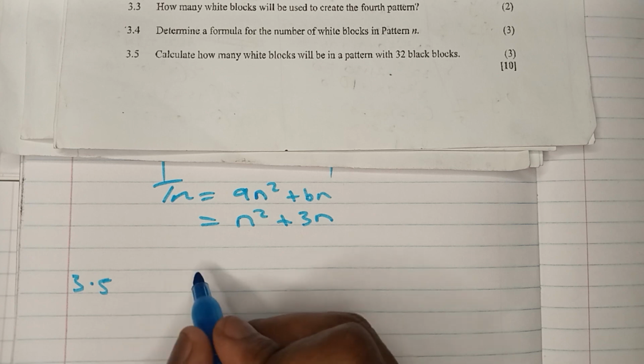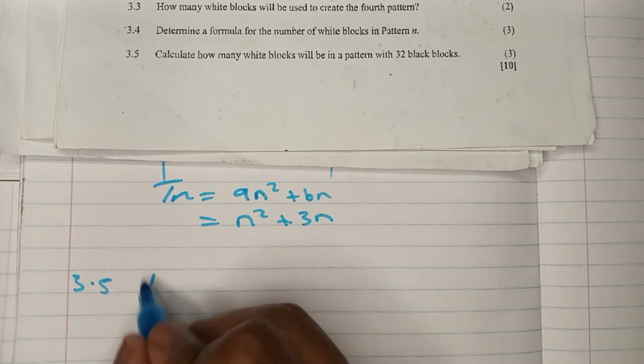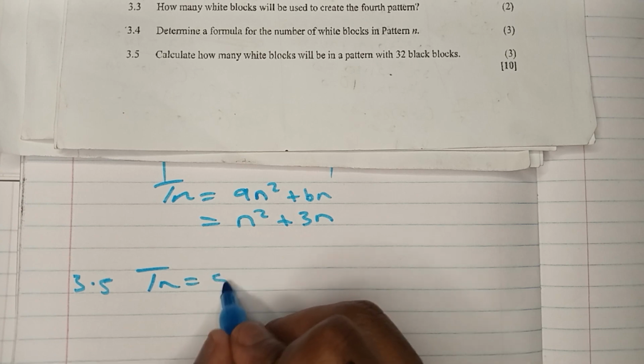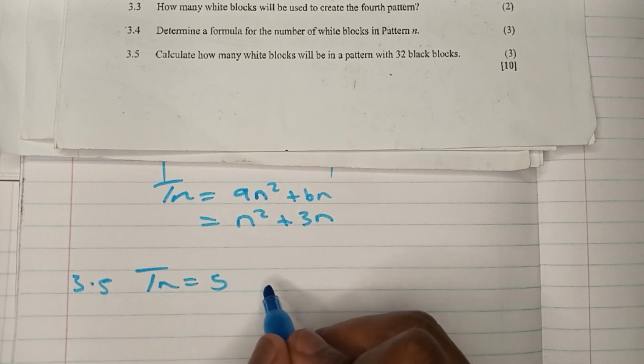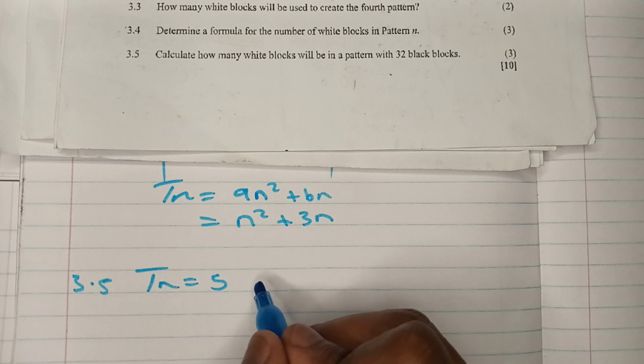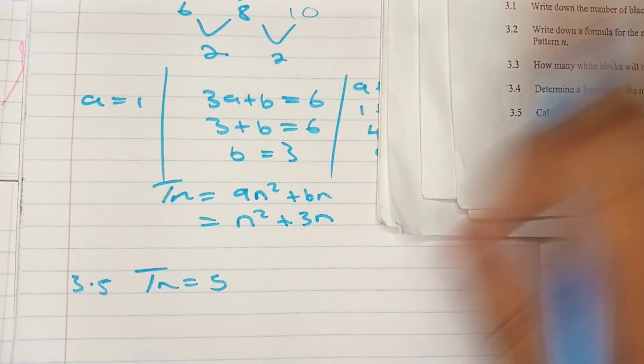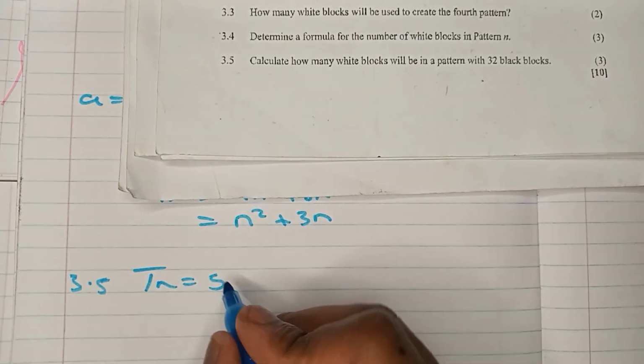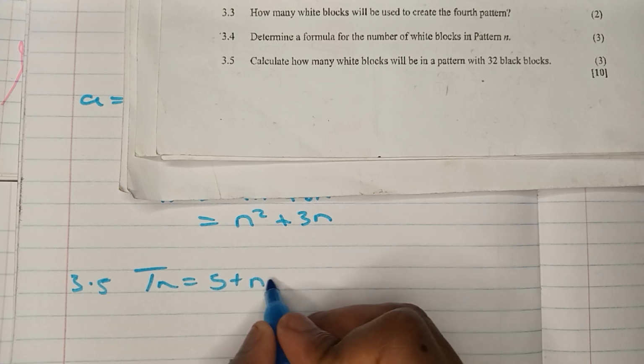So now let us go back to the formula for the black blocks, right? It's going to be Tn is equal to 5. The first term was 5. I don't remember what it continued to be like, but where is it? It said 5 plus n minus 1 times 1, right? So 5 plus n minus 1.